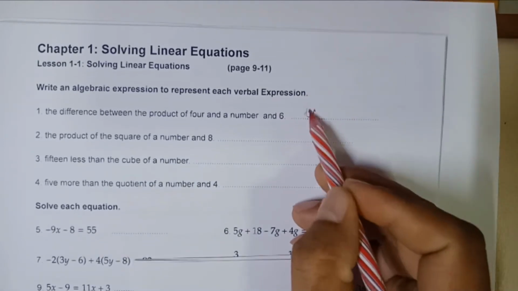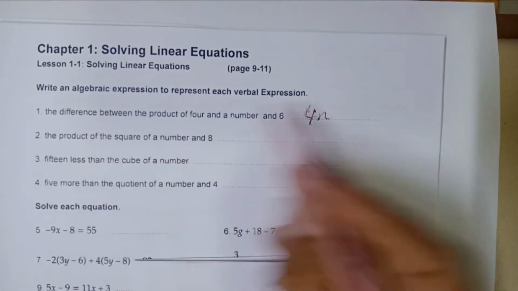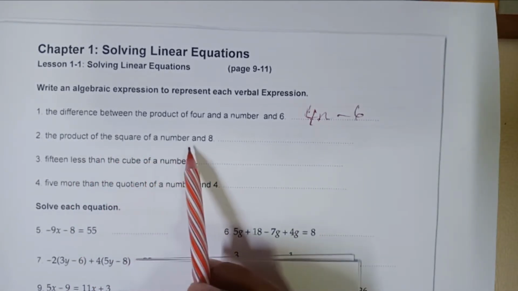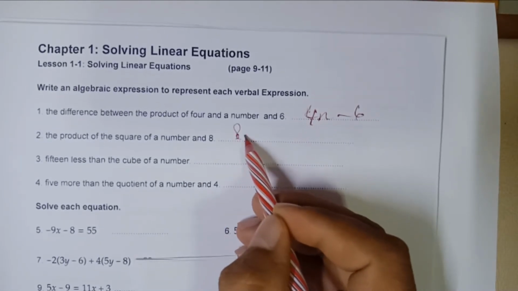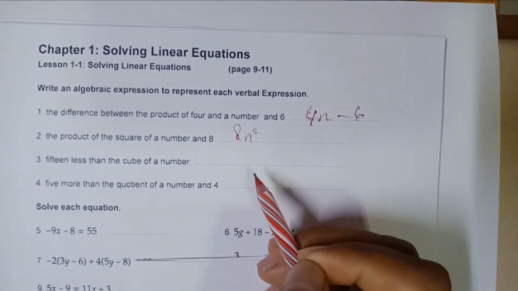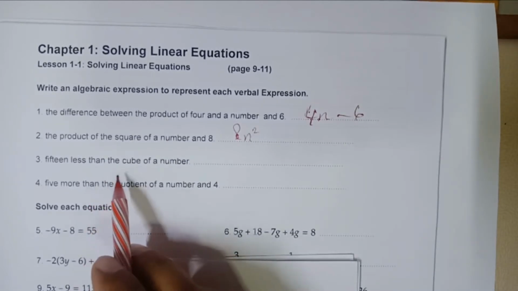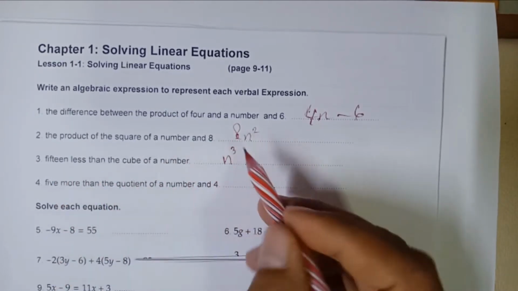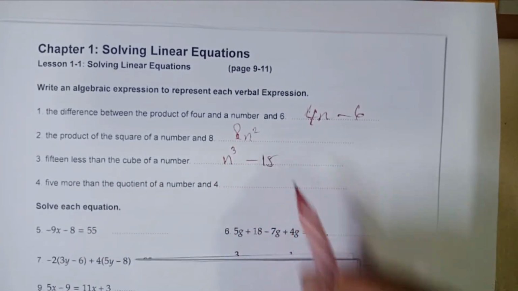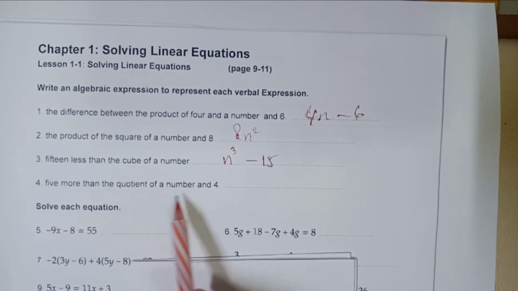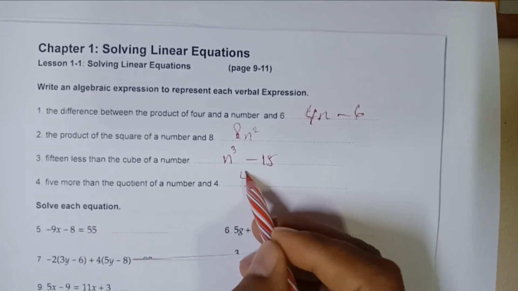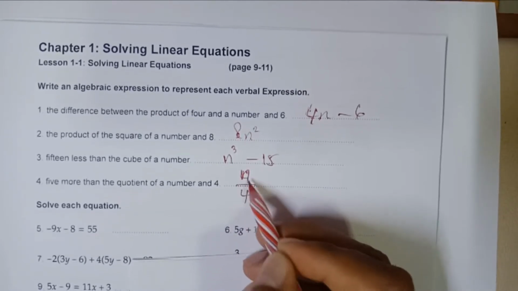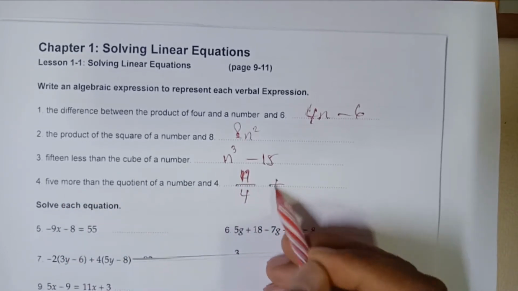So you have 4 and a number, and the difference, so minus 6. The product of the square of a number and 8, so 8, let's say, times n square. And then 15 less than the cube of a number, so you have n cube, less than, minus 15. 5 more than the quotient of a number and 4, this is 5 more than, so you plus 5.